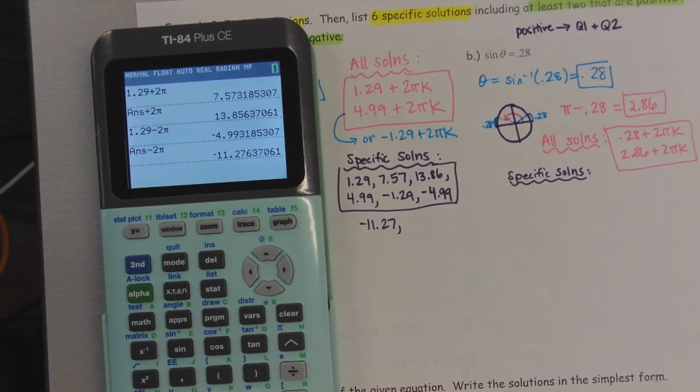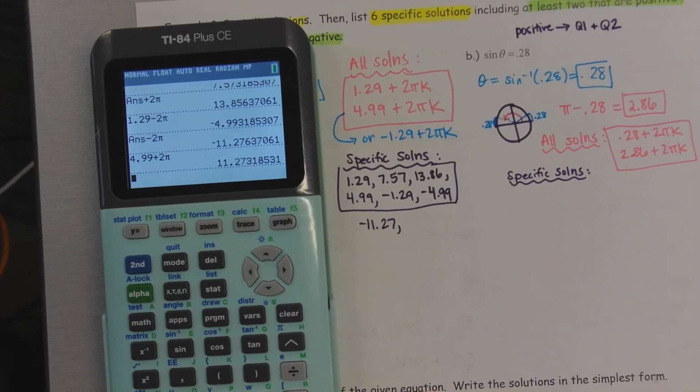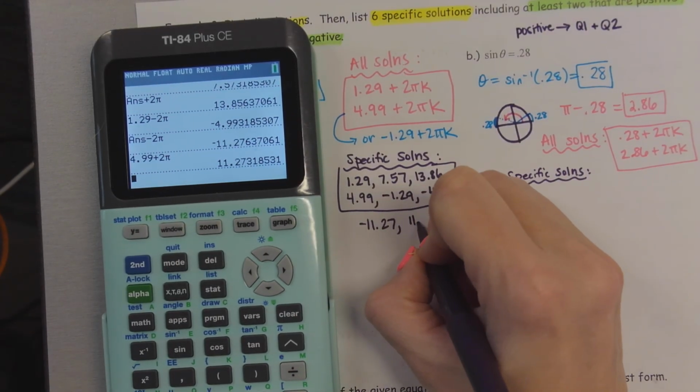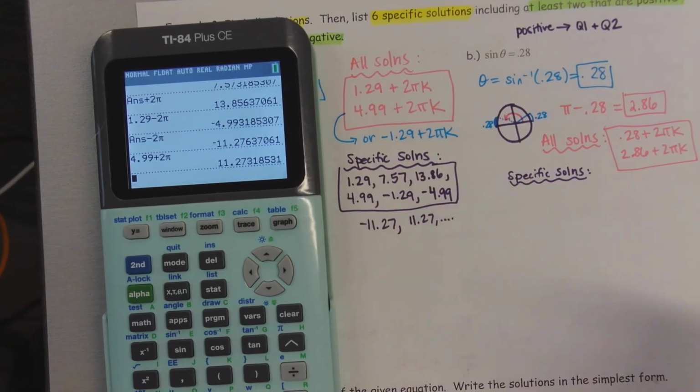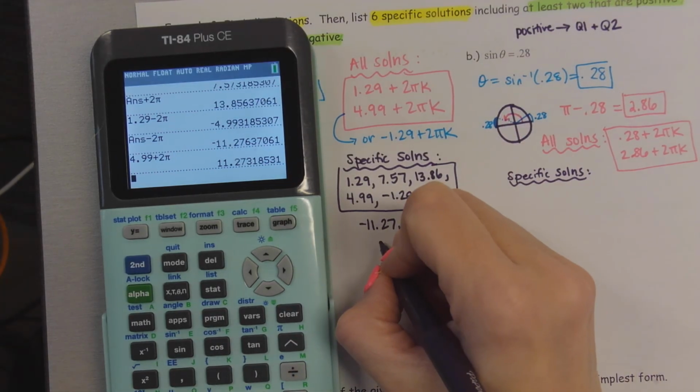Okay, you could get some from the 4.99. You could do plus 2 pi there. You could do positive that. Okay, so there are an infinite amount of specific solutions. Are there any other ones that you guys found that we didn't write on the list that we should? Is that one that you got from the 1.25?